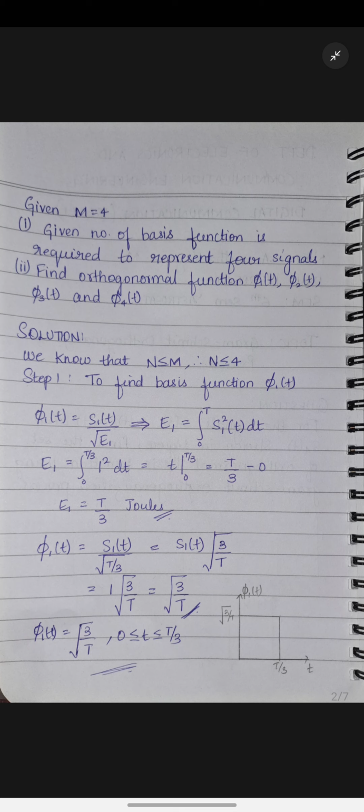Now let us substitute this E1 in phi1(t). Then phi1(t) is equal to s1(t) divided by root of T by 3. That is equal to s1(t) times root of 3 by T, where s1(t) is equal to 1. We get phi1(t) as root of 3 by T for the limit 0 is less than or equal to t is less than or equal to T by 3.